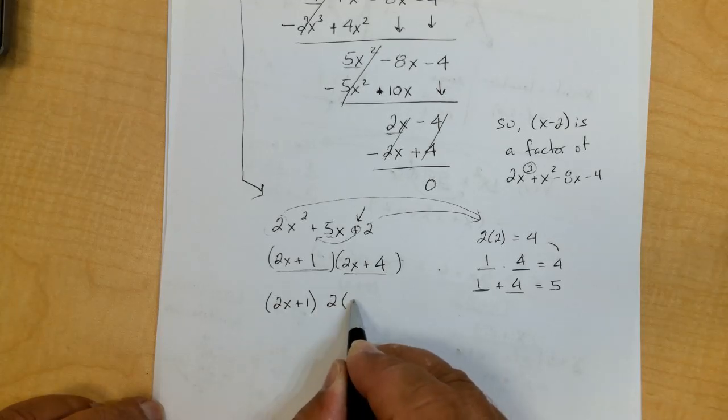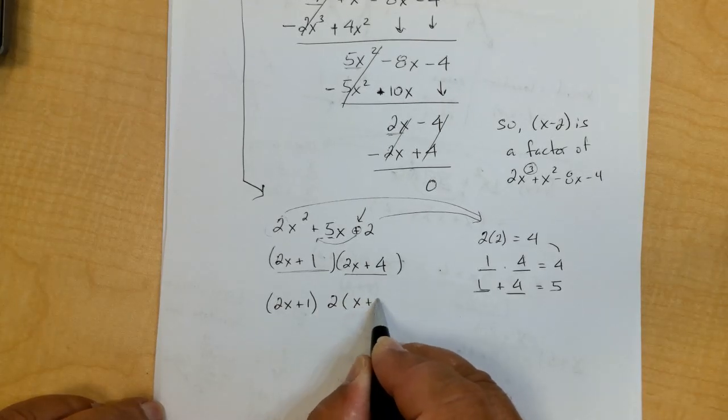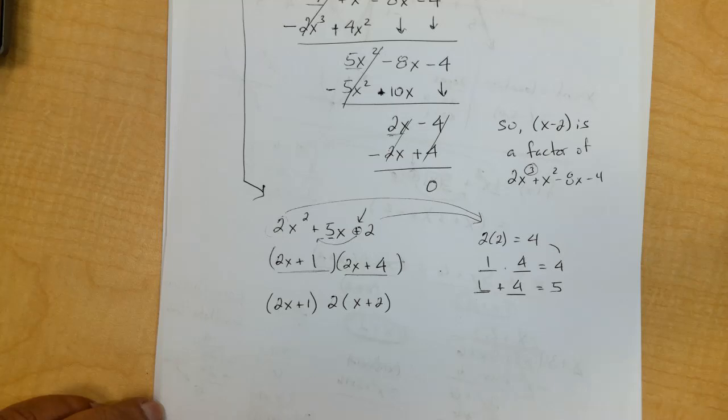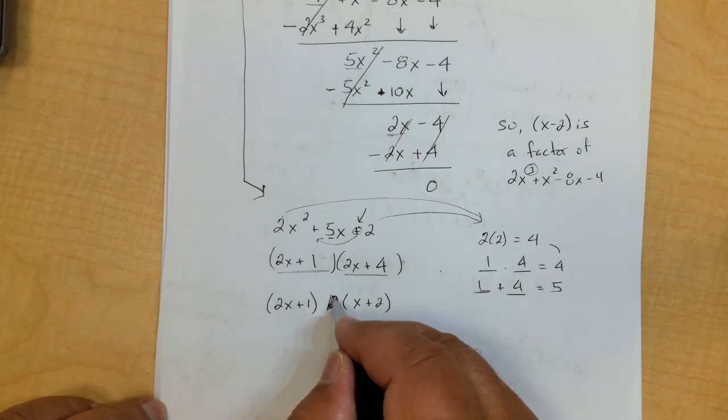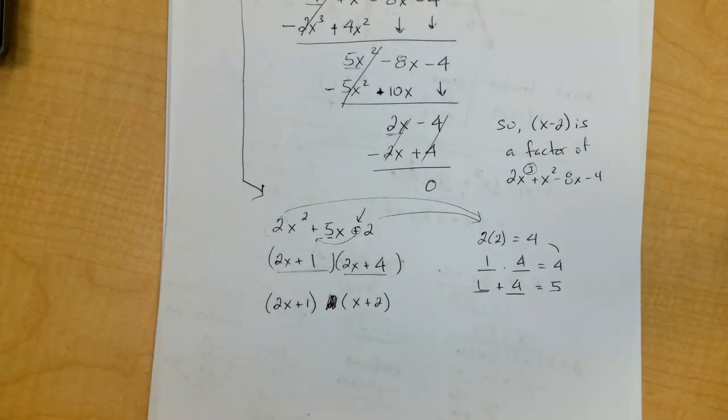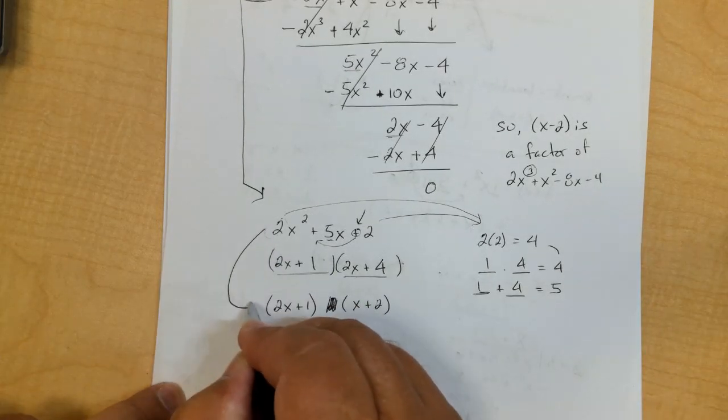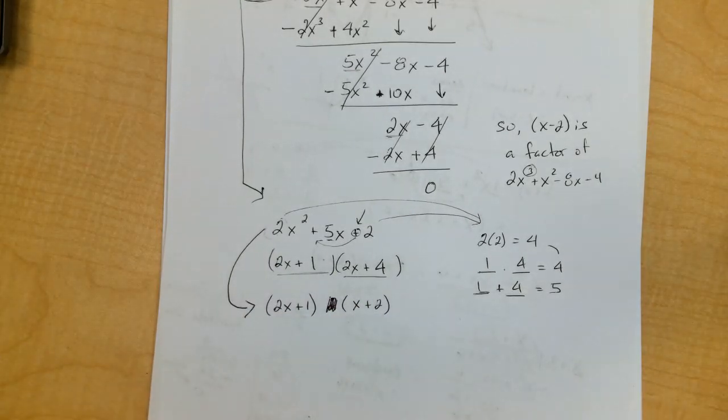We have a 2 in common, so we have x plus 2. Once we do that, whatever we factored out, erase it. So this polynomial factors out to that.